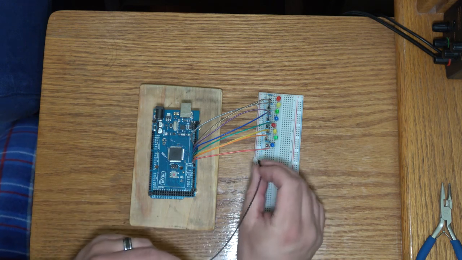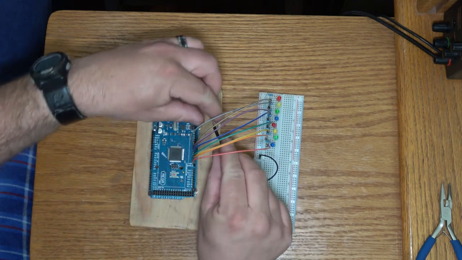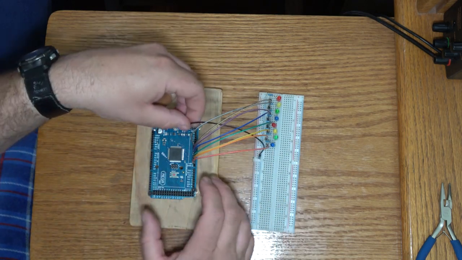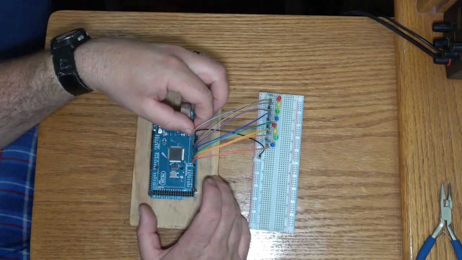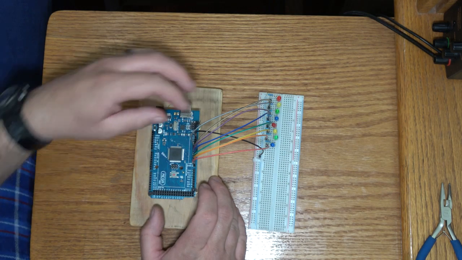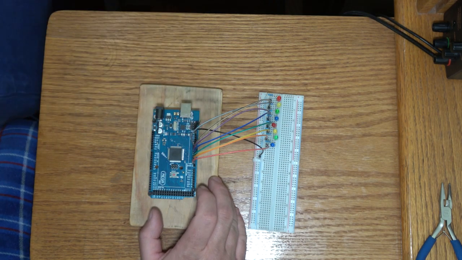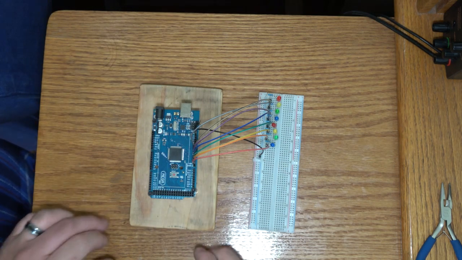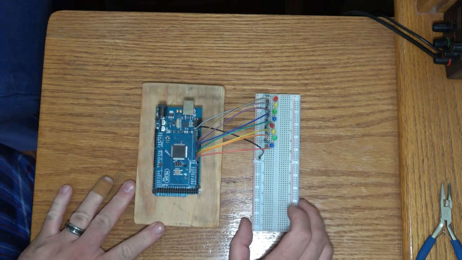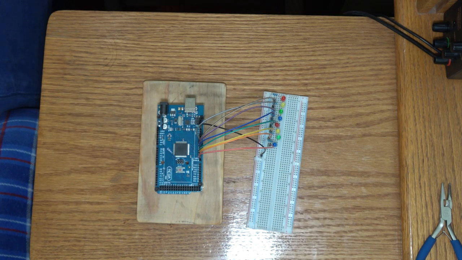So it just has to be anywhere on here, so I'll just put it there, and we'll just run it right to pin 13. Is that right? No, that is wrong. This is also why you do not try to rewire things with the power on. We got it going to ground. That is the correct one.